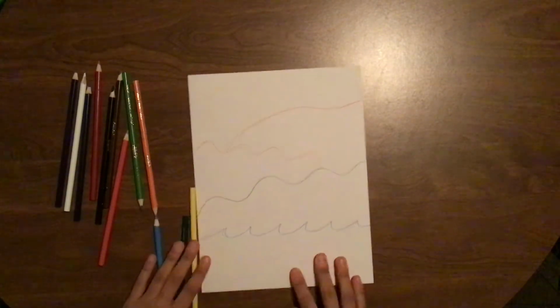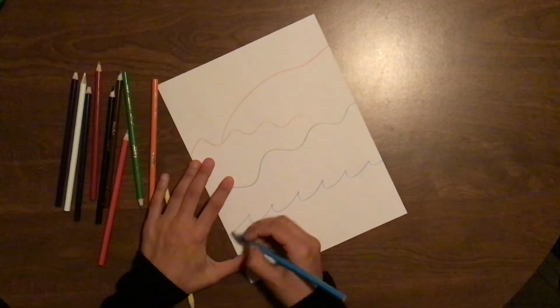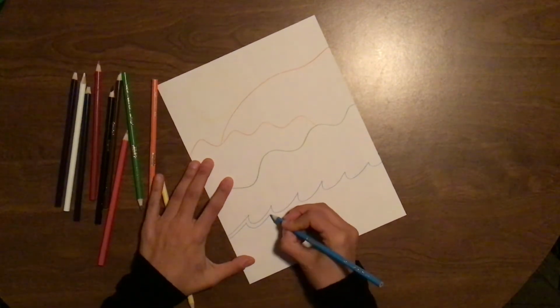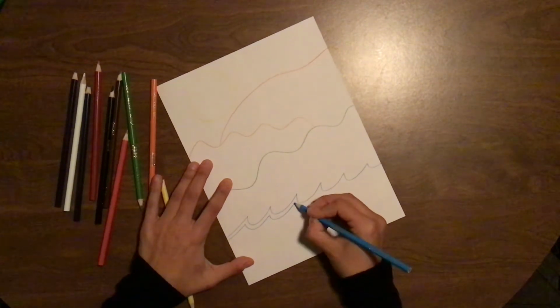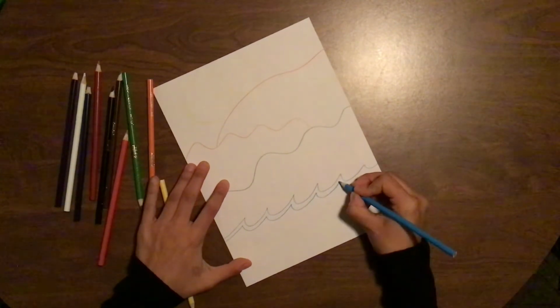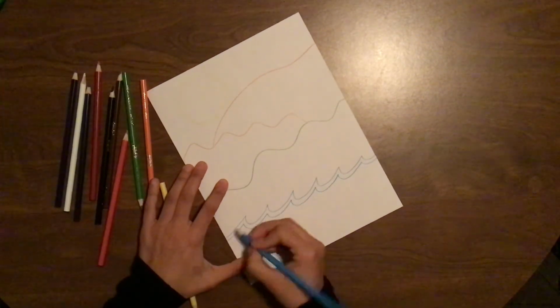You could make yours kind of behind a mountain, like it's setting or it's rising. I made mine a full circle. Now I'm going to start adding my lines. As you can see, I went pretty close to that first wave line that I created. I'm mimicking or copying that line underneath it.